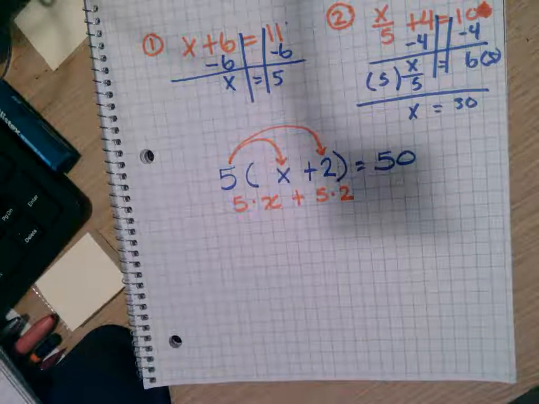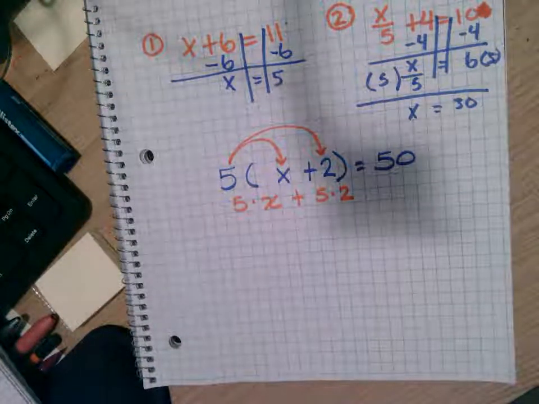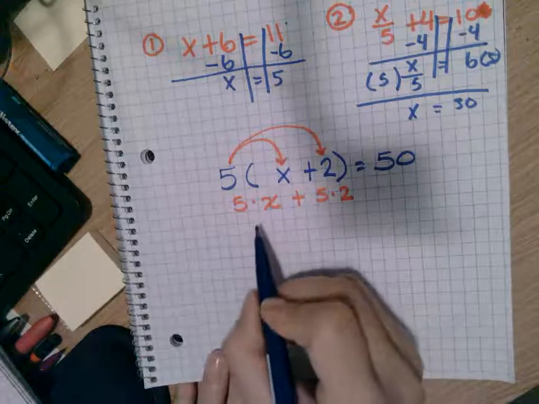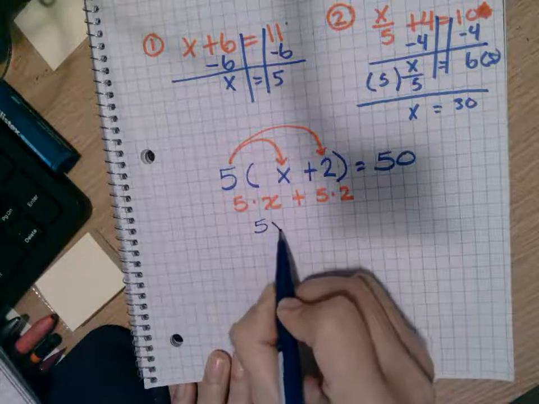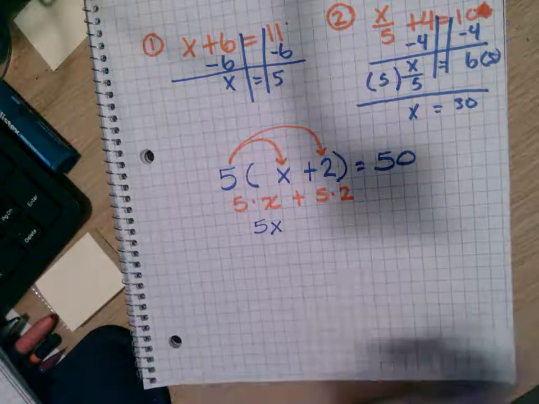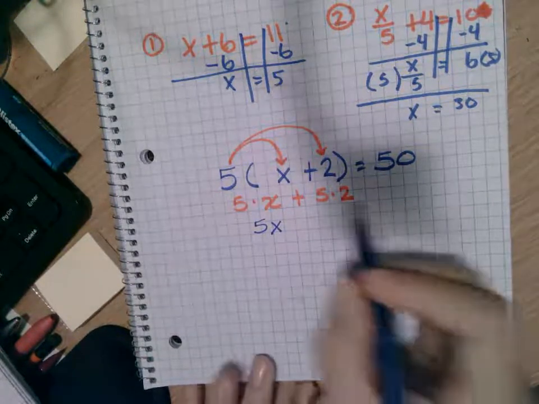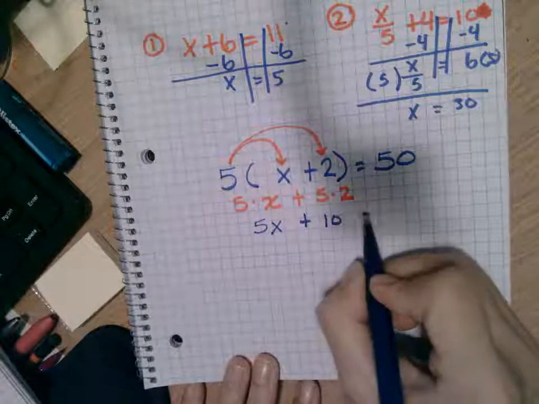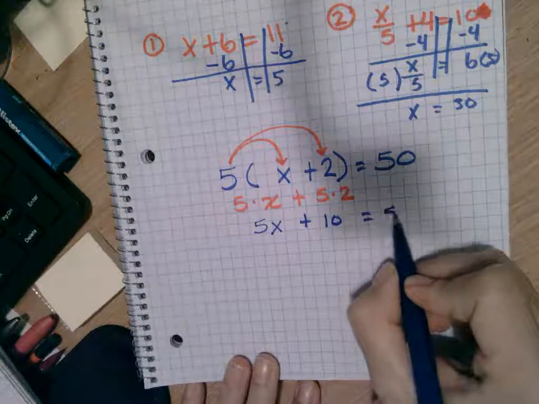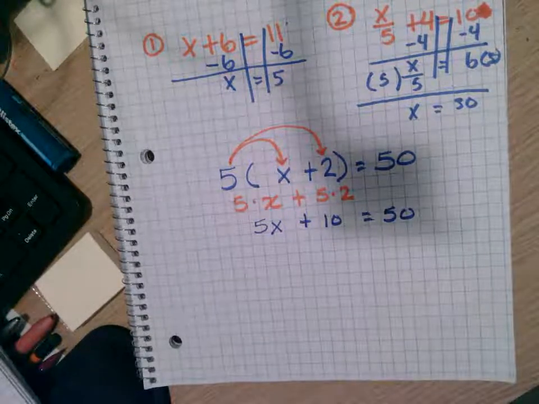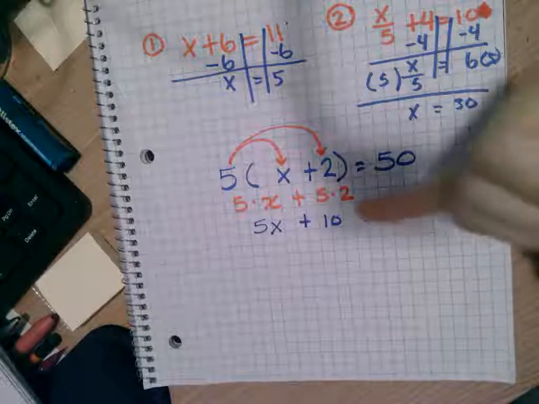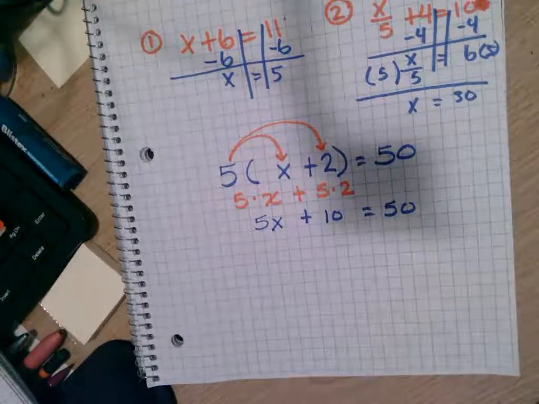Now, does anybody remember what is 5 times x? How do we rewrite 5 times x? How do we write it down? It's 5x. Yes, you guys remember. Good job. You kind of squish it together, right? Plus, what's 5 times 2? 10. Equals, we bring it now down to 50. So before, when we used to do distributive property, we would finish right here. We're done. But now, because it has an equal sign, we can actually solve it.